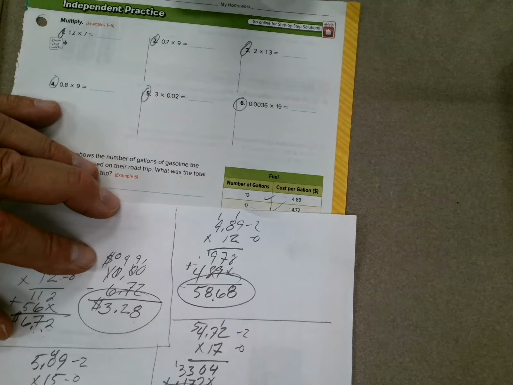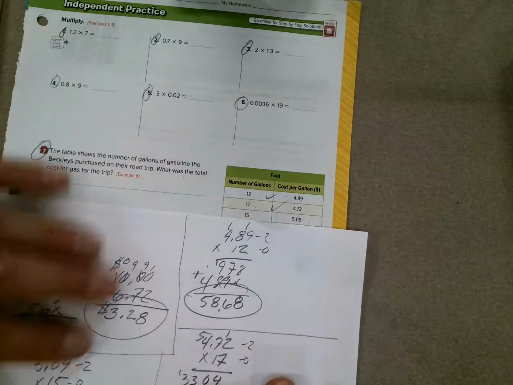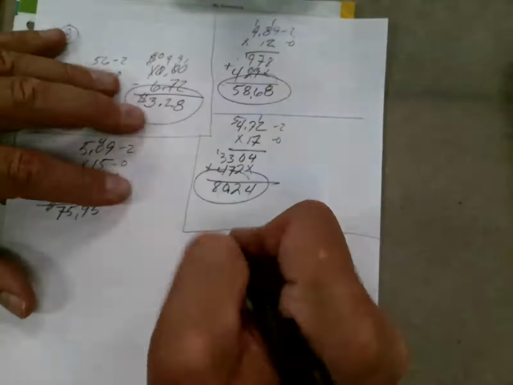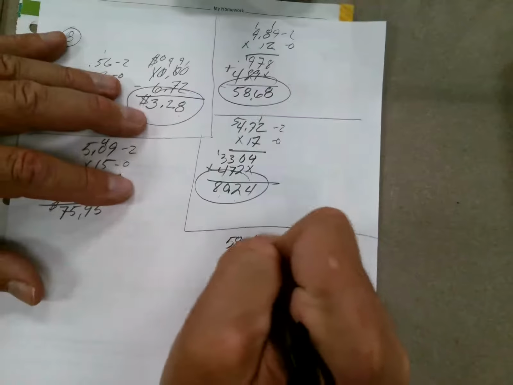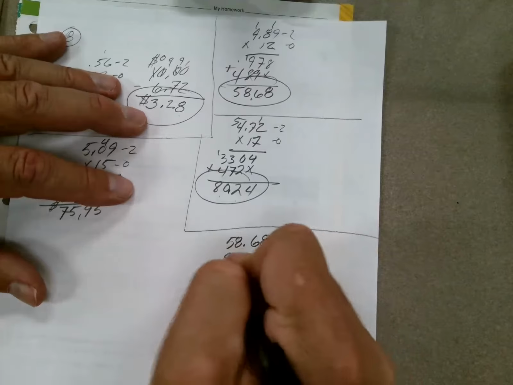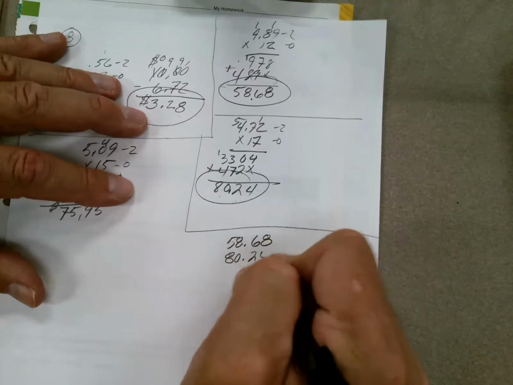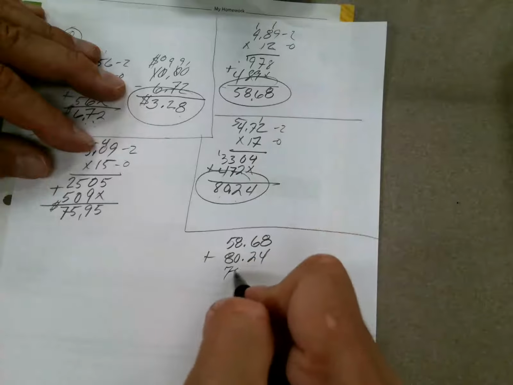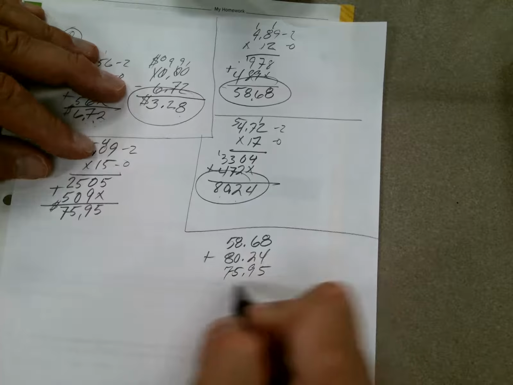Okay, so third stop, second stop, first stop, how much did they spend total? We're going to add these up. So it's a good question. So I'm going to come down here, bring this up just a little bit so you can see it. $58.68, $80.24. Remember, we add and subtract, we had to line up the decimals. $75.95.